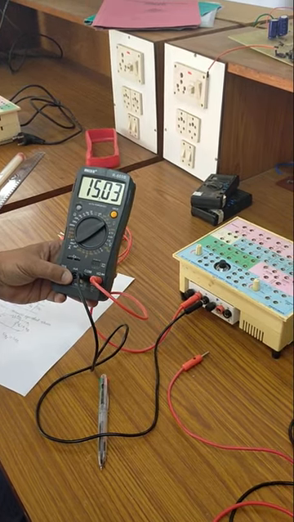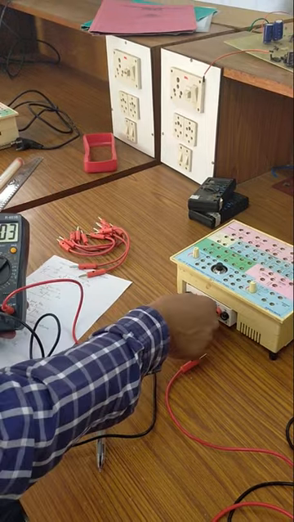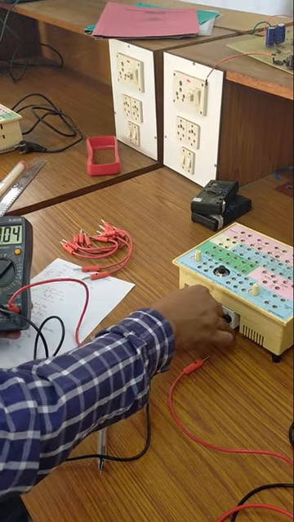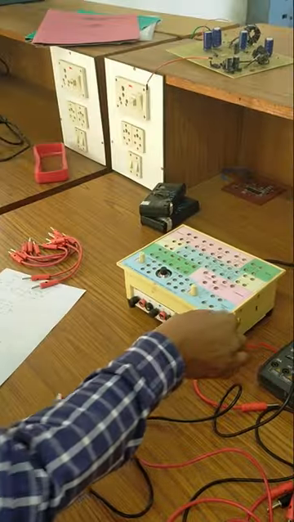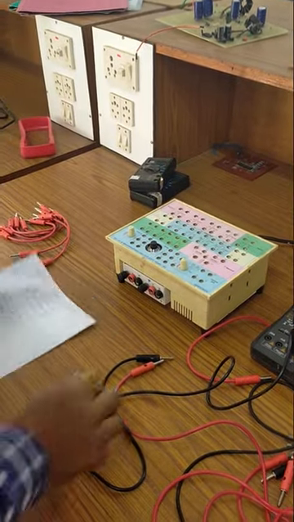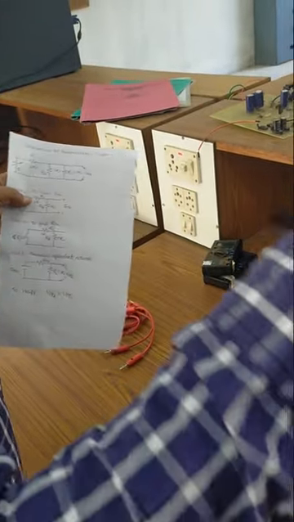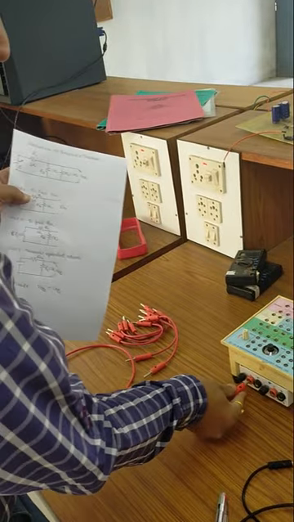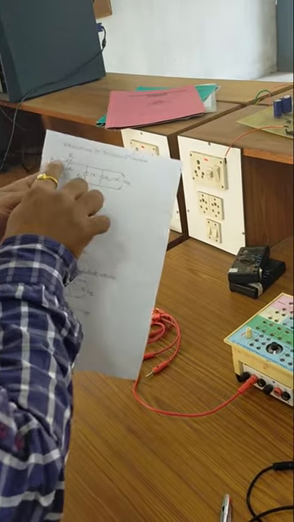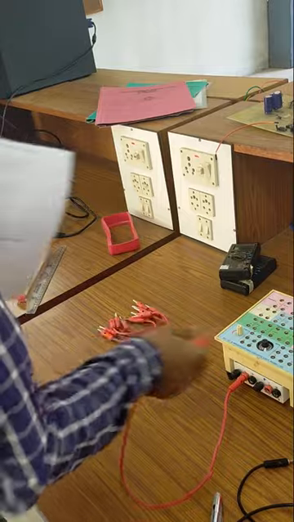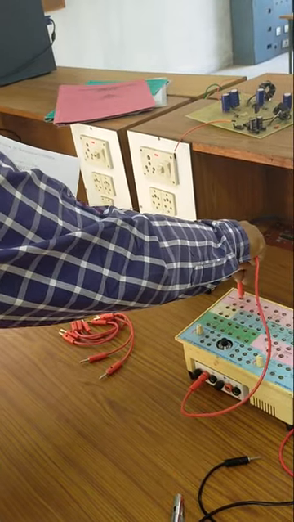Now let us make the connections. First we will switch off the supply of this kit, and go one by one. This is the positive of the supply, and it is connected to the upper end of R1.